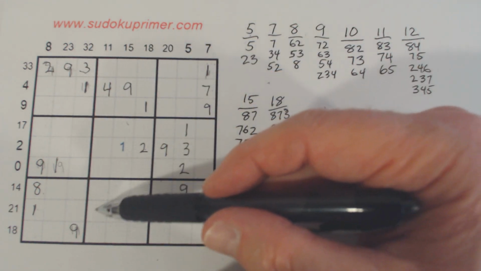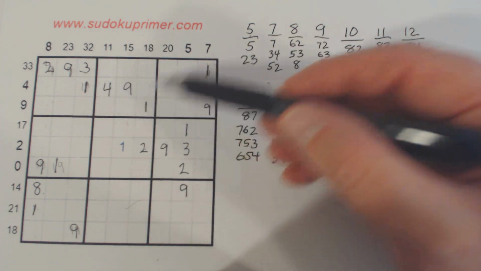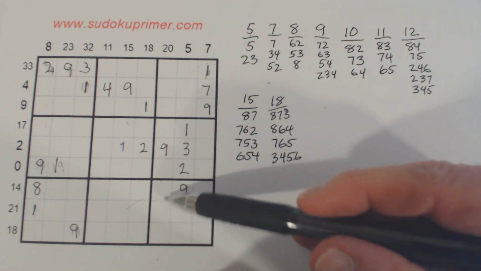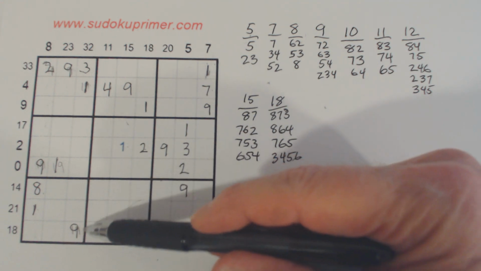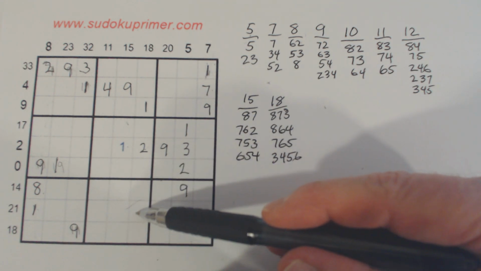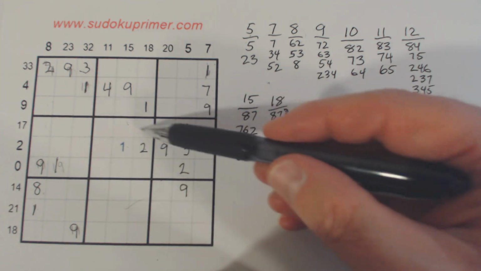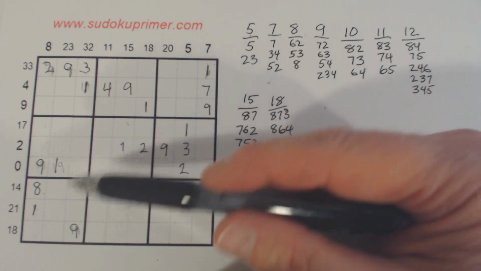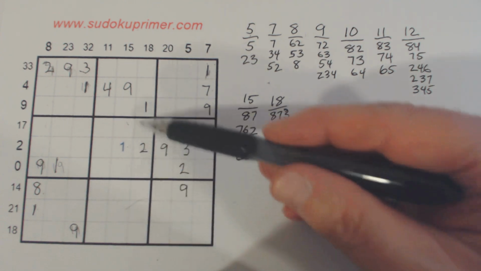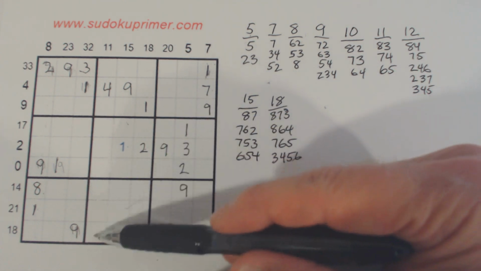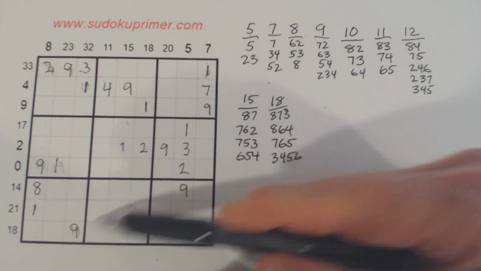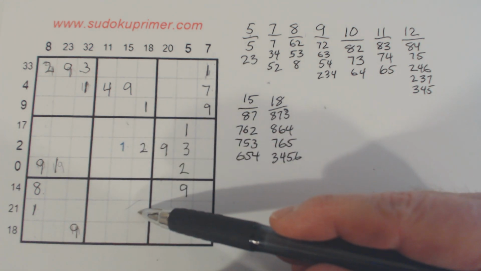I'm going to look and see if we can fill in the 1s and 9s, get rid of all of those. Okay, so we have a 9 here or here, and a 9 here or here. And we have a 1 here or here. We have a 1 here or here. So let's look at these 9s right there.